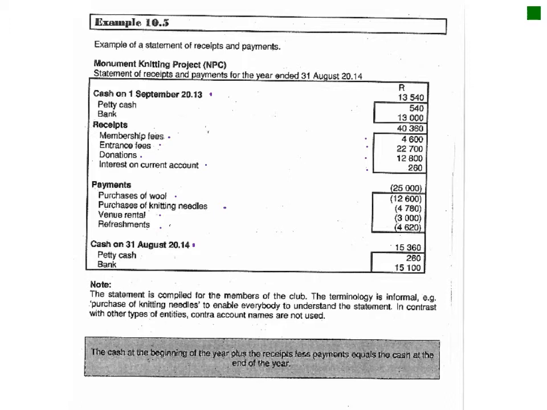So the statement of receipts and payments basically is saying this is how much money we had at the beginning of the year, this is how much we received, and that's what it was for, and then this is how much we've spent, and this is what we've got left at the end of the year. It's a very basic financial statement. It doesn't comply with any kind of reporting standards. It's really done normally in just small clubs where there are no accruals necessary. You will not be tested on the statement of receipts and payments.